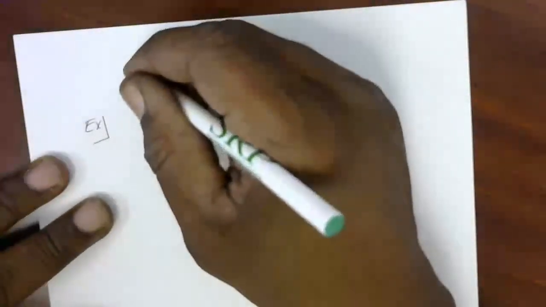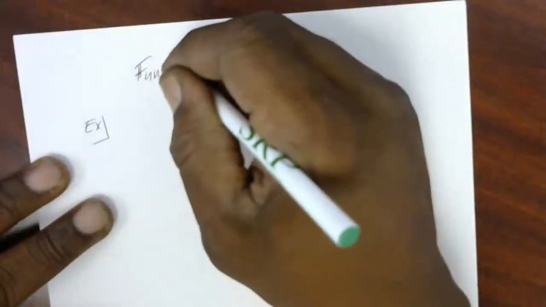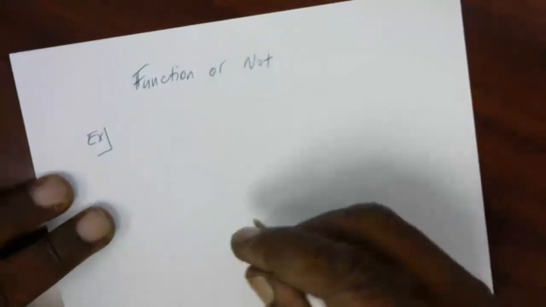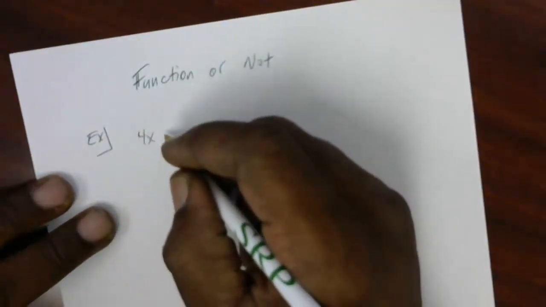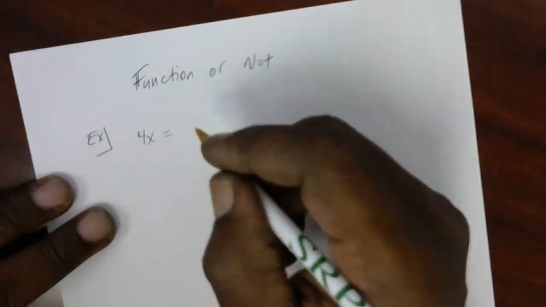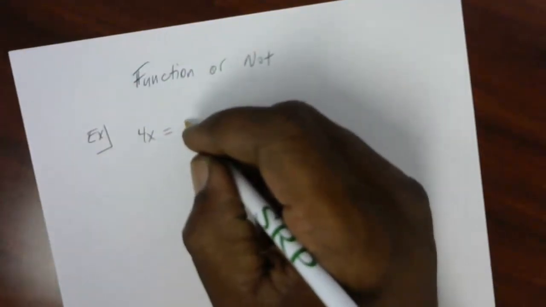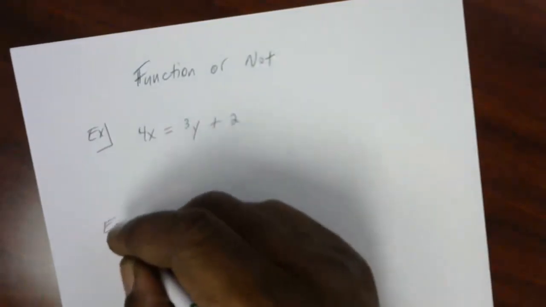But what if you're given an equation? For example, function or not. Let's say we have 4x is equal to 3y plus 2.